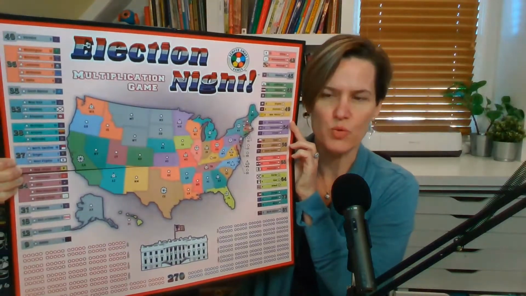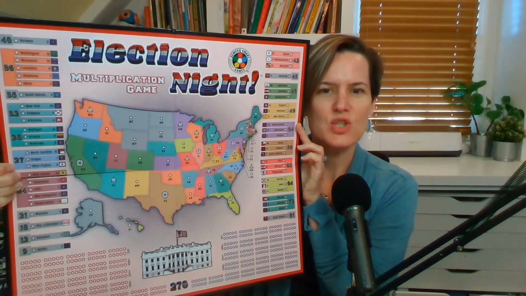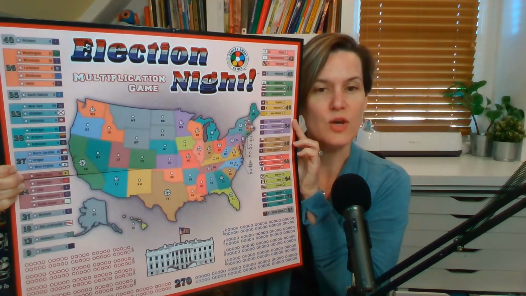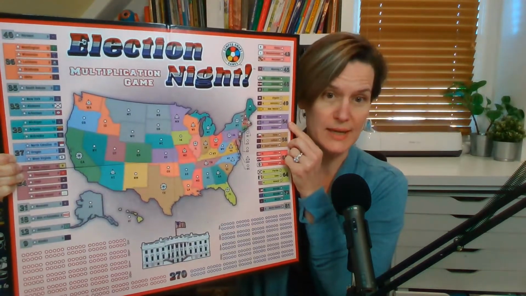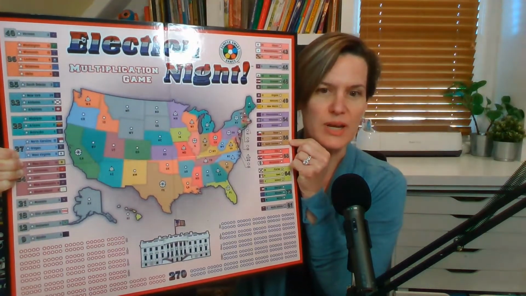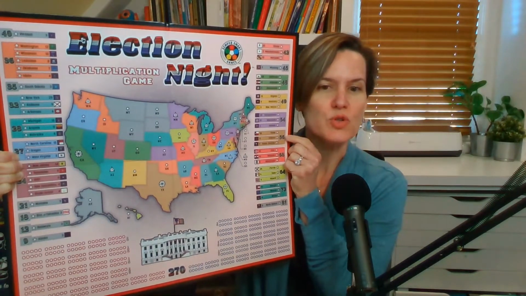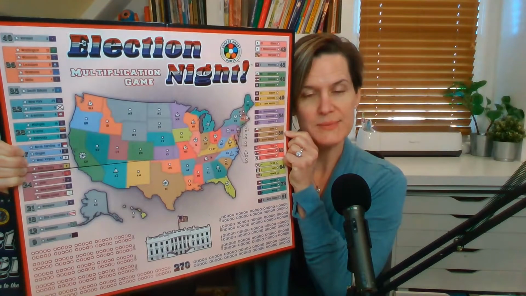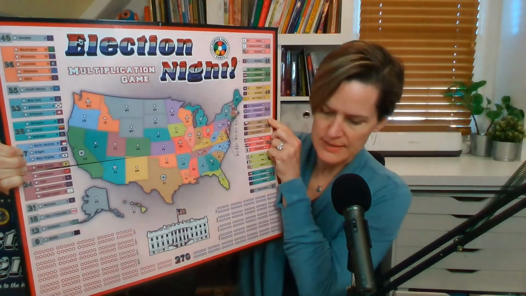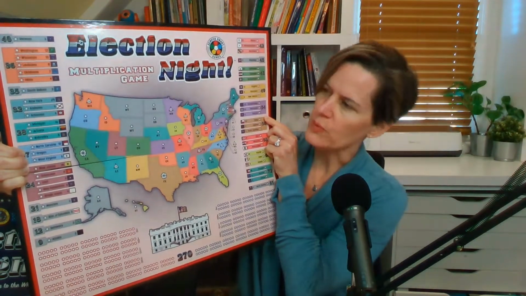This is your game board for the game. And as you see, it lists all of the states along the sides of the board. And each state has a number, or each group of states has a number next to it. And those numbers are going to be the products of what you roll with your dice. So in this case, I rolled 5, 4, 3, and 3.